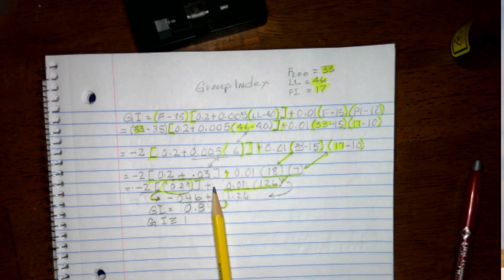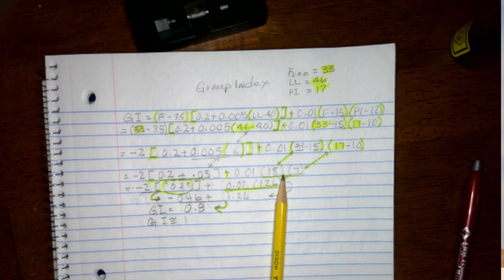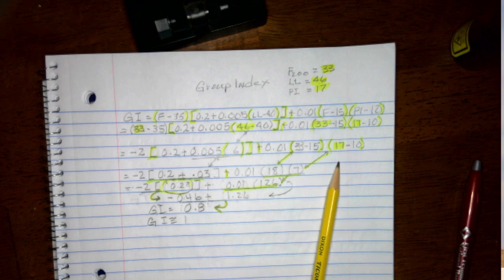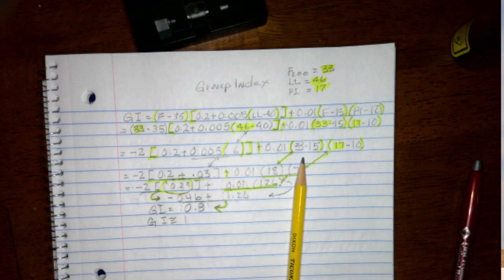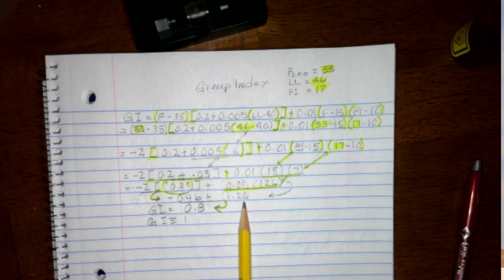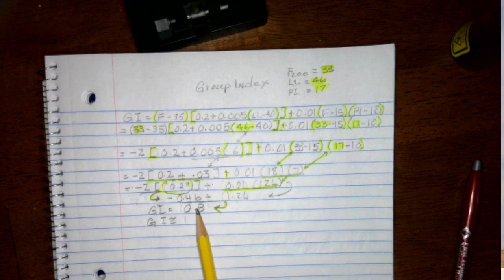And see, I'm sailing along there, and here's where I showed the 0.01 times 126, which came from that 18 times 7, 126. And I tried to show a little bit of the 17 minus 10, where it came from, the 7 came from, the 33 came from. But it came down to 126, and it came down with the exact same number.